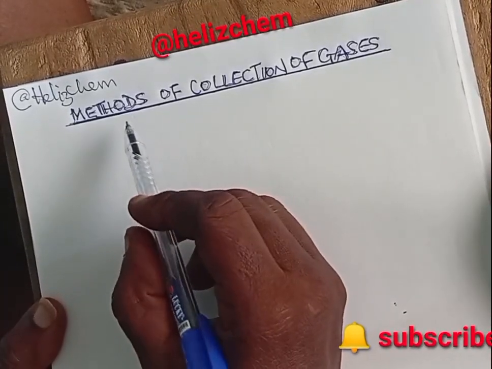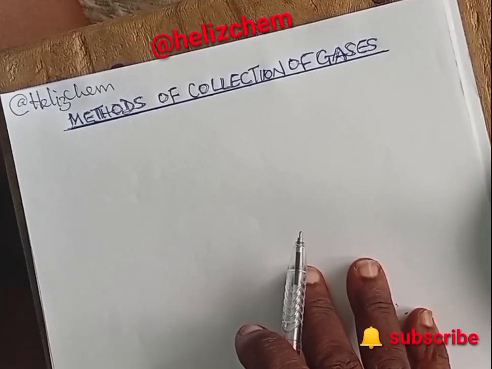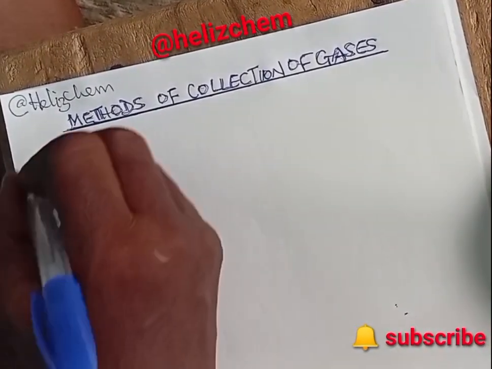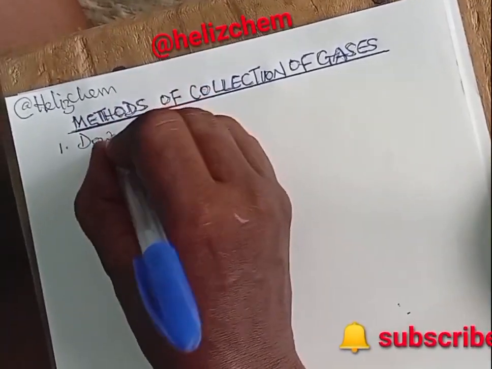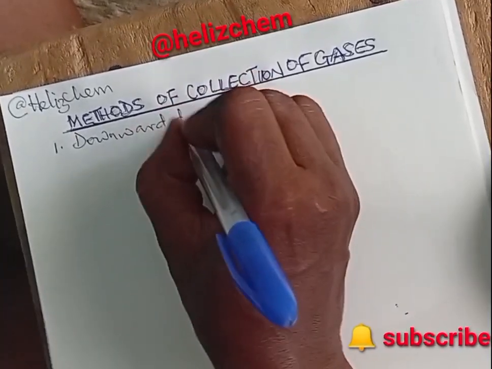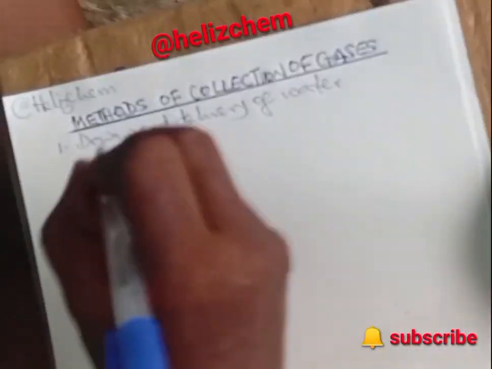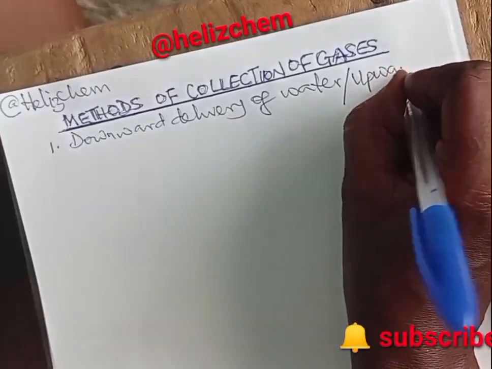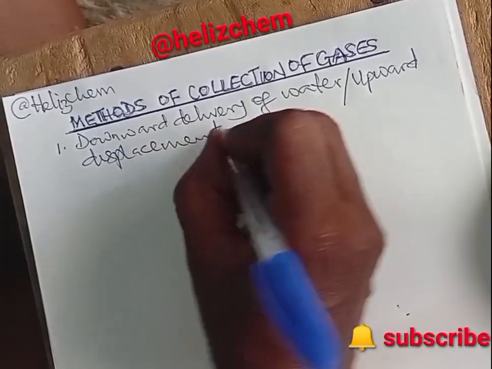We want to look at methods of collection of gases. There are two main methods of gas collection. What are they? One, we have downward delivery of water, or otherwise known as upward displacement of air. Upward displacement of air. That is the first method.